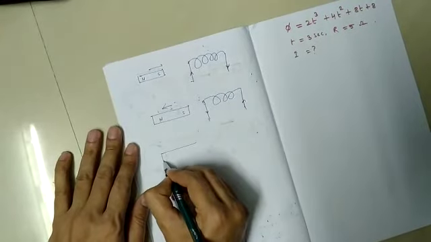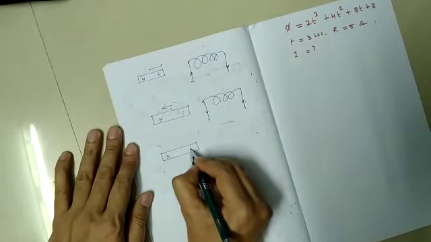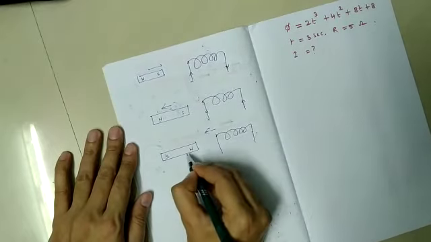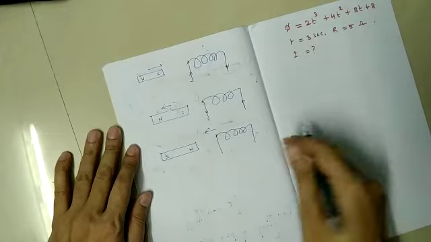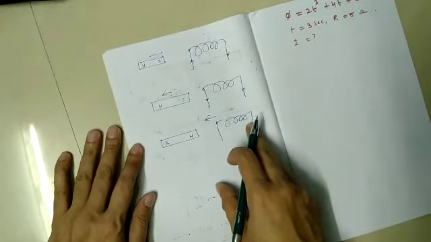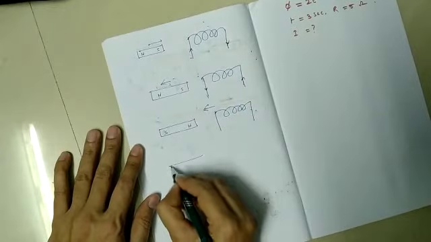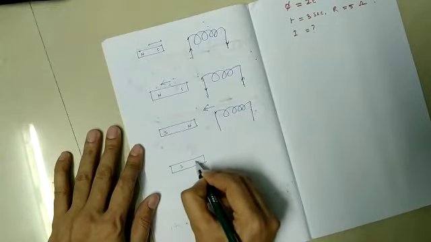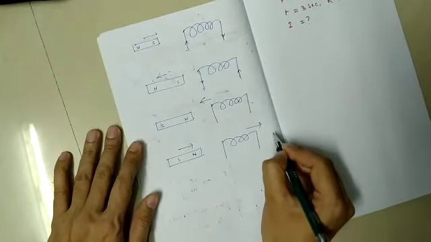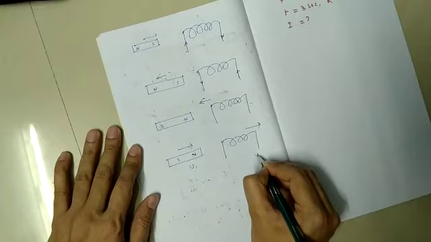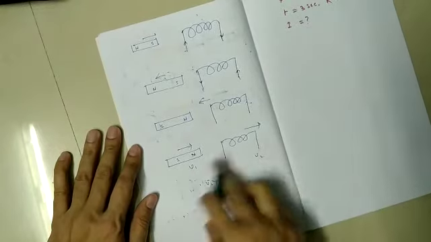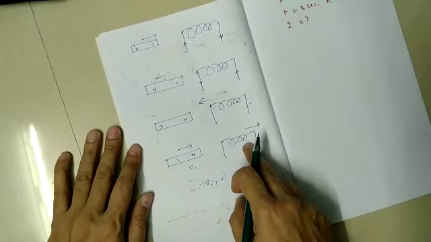Now think, if the magnet is fixed and the coil is moving towards the magnet, that time also a current will be generated in the coil. If both of them are moving, suppose this has velocity v1 and this has velocity v2, and if v2 is greater than v1, then also an EMF will be generated in the coil.